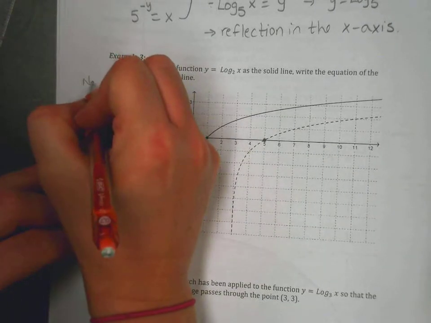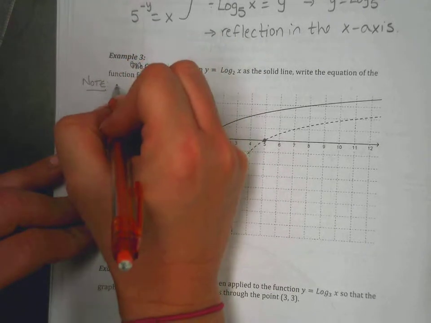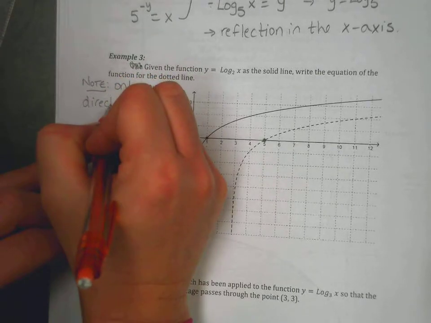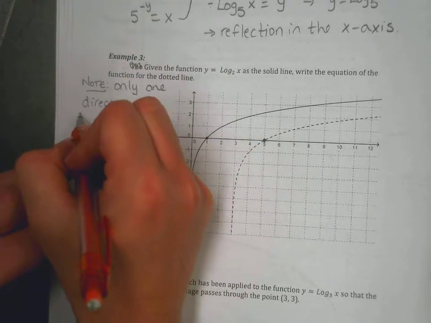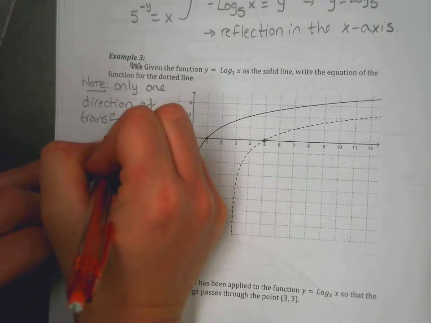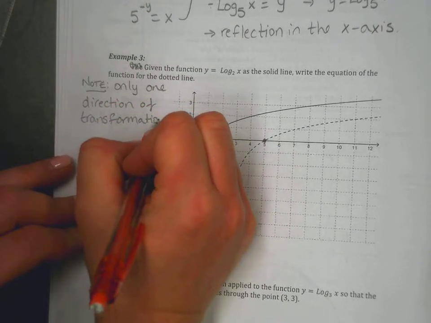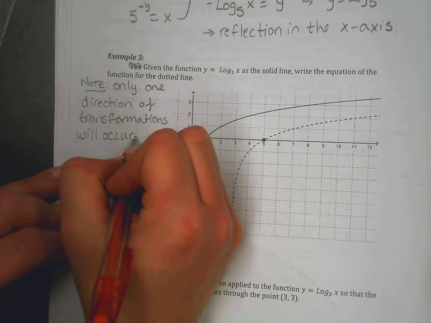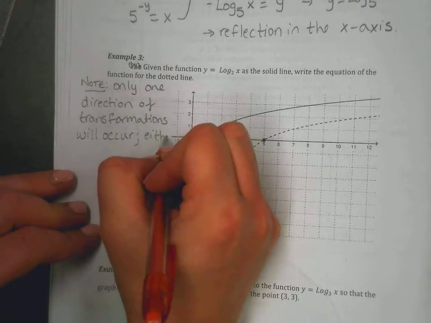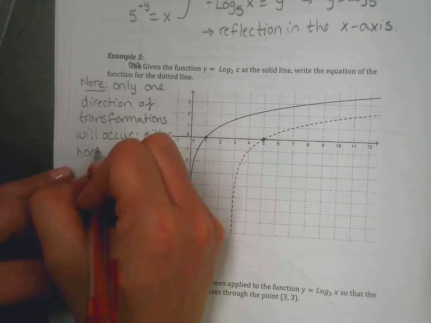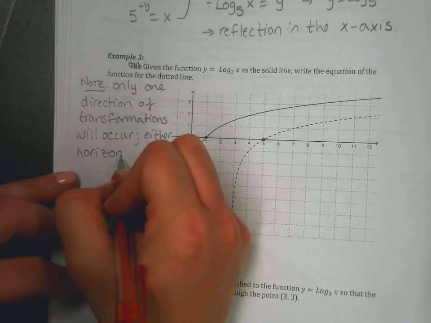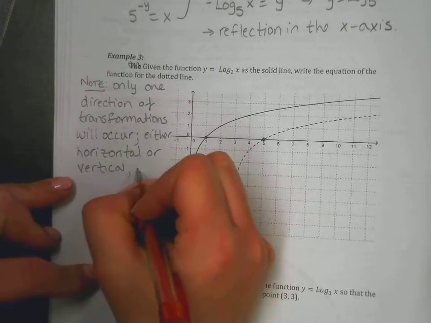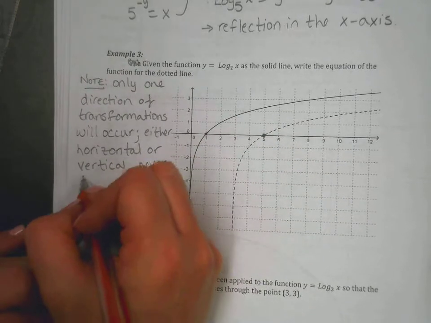So just make a note that only one direction of transformations will occur, either horizontal or vertical. Never a combination of both.